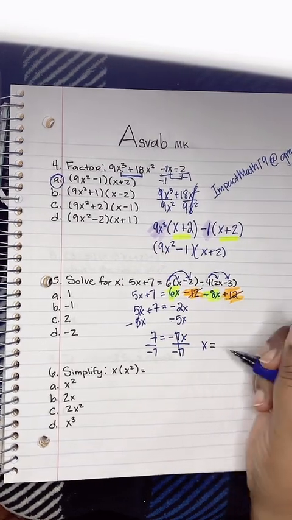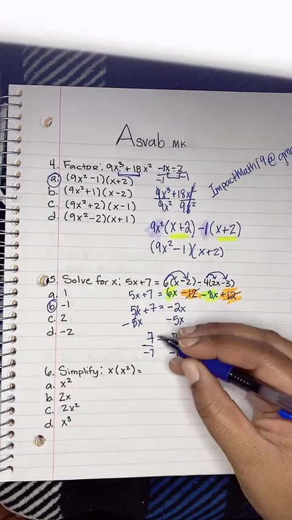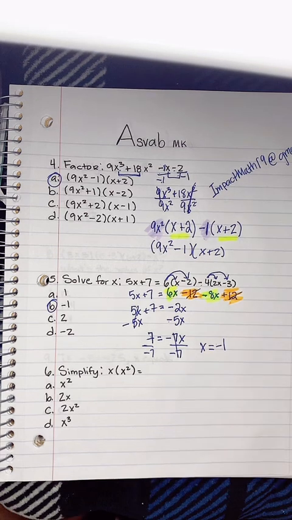And x equals positive divided by negative, which is a negative. And 7 divided by 7 is a negative 1. So if you got B, cheers to you.